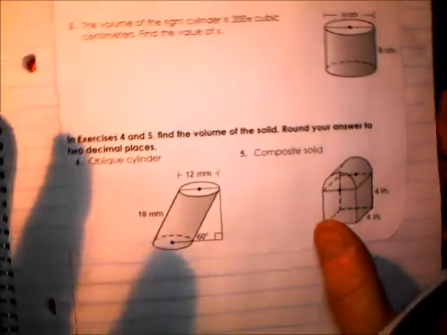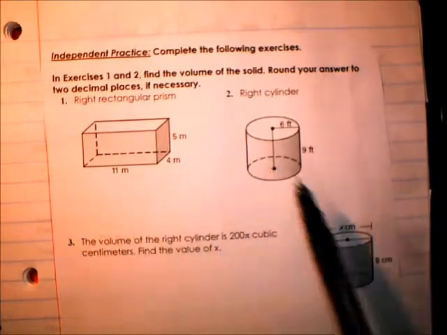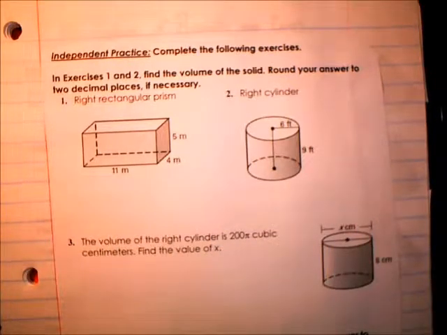Okay, here are your independent practice problems. I want you to work these, and I'll be back. Let's see, let's do 1, 2, 3, 4, 5. I'll be back in 15 minutes to work the problems and see if you got them correct.